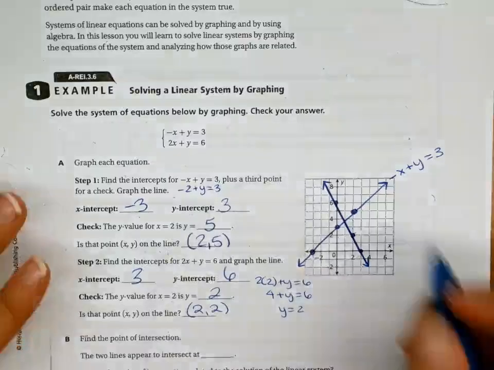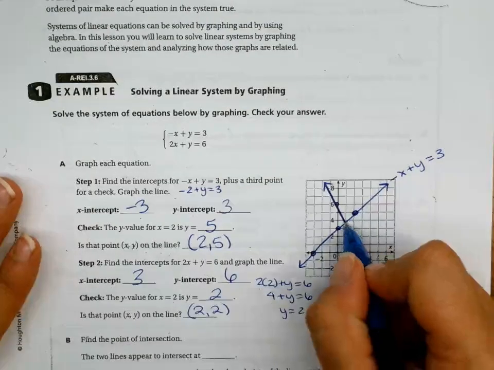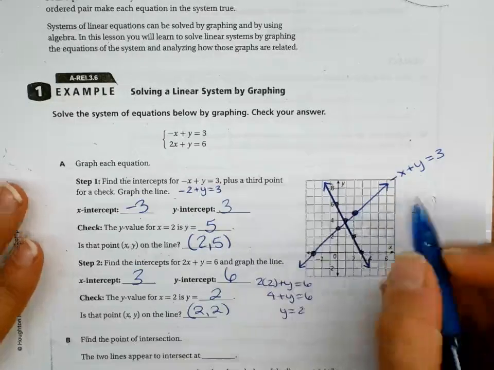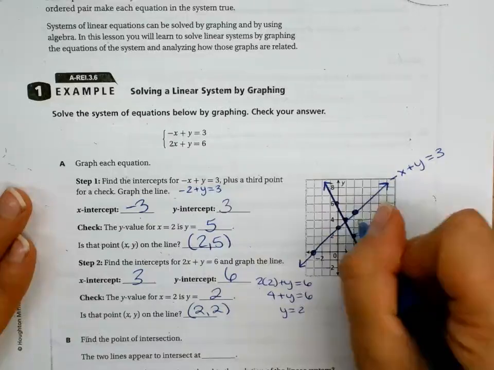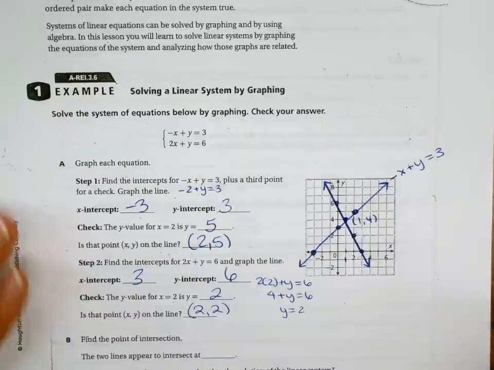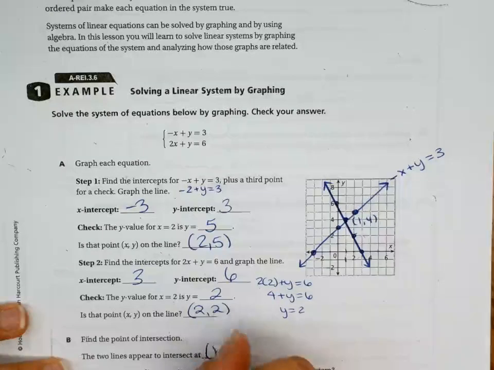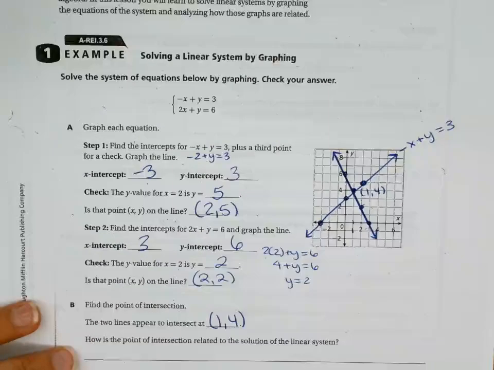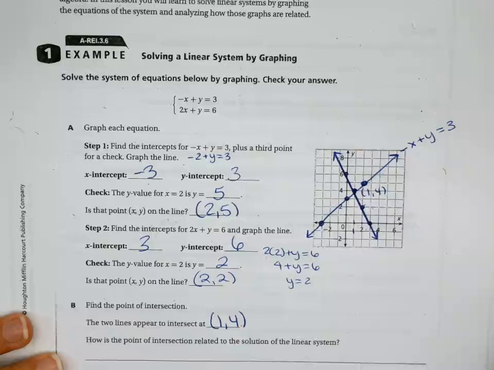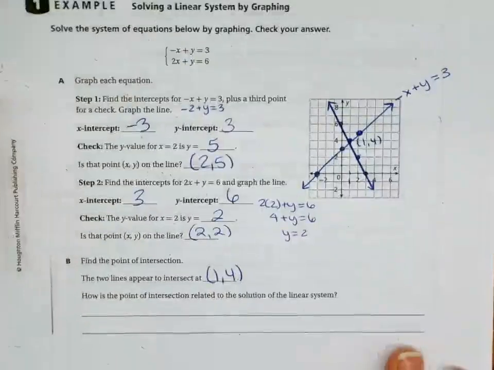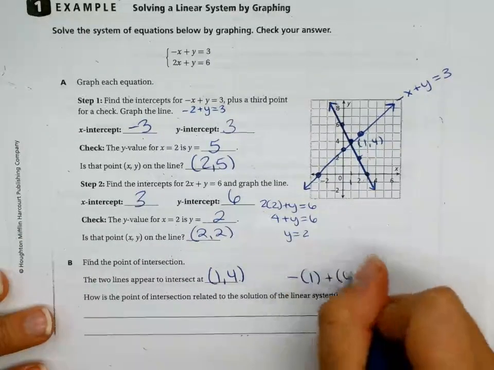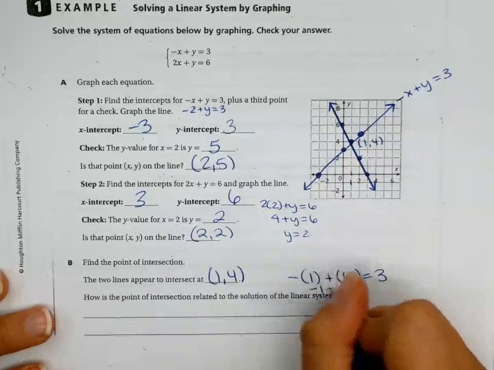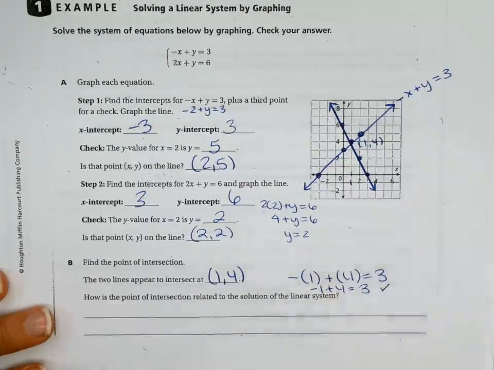So this is going up 2 over 1, up 2 over 1, up 2 over 1. So you can see that their intersection is at (1, 4). So they intersect at (1, 4). To make sure that they intersect at (1, 4), we can always plug that into both equations and make sure it works. So negative 1 plus 4 equals 3. It sure does, right? 3 equals 3.